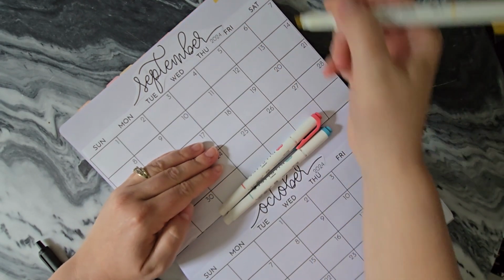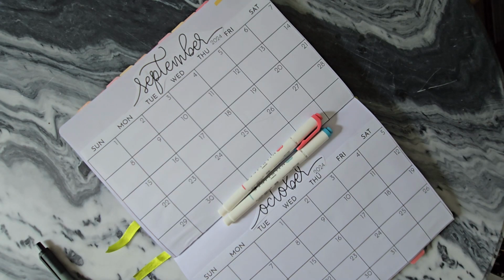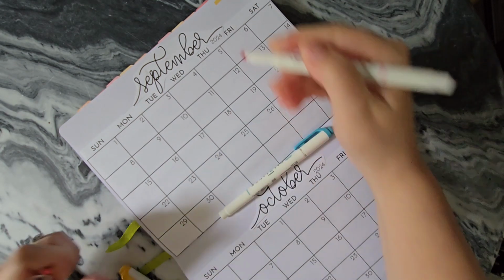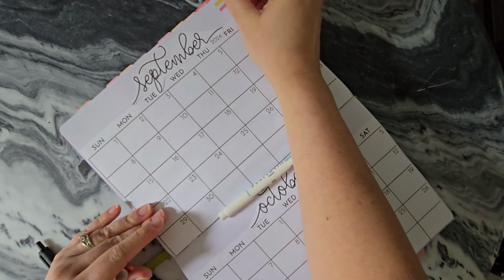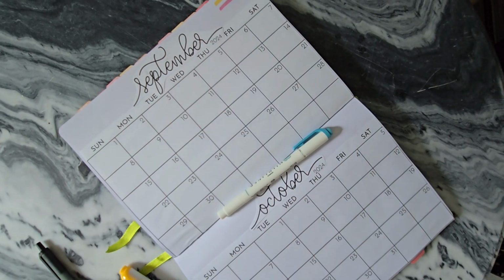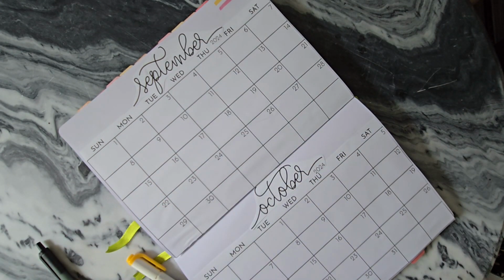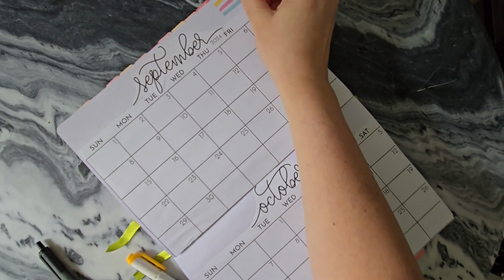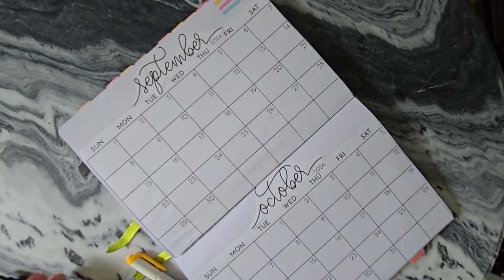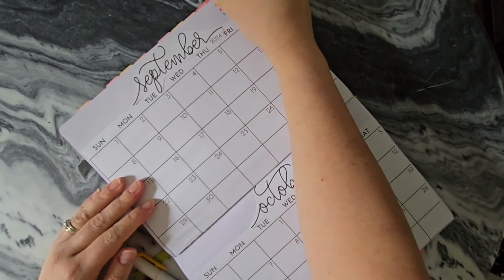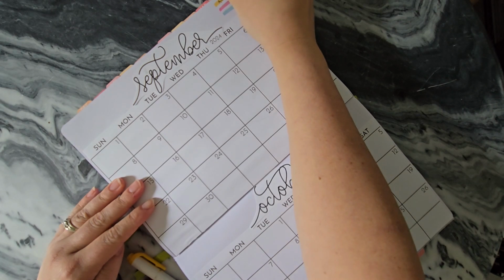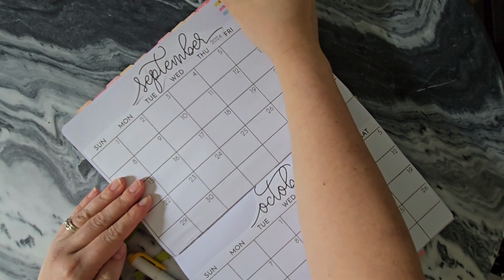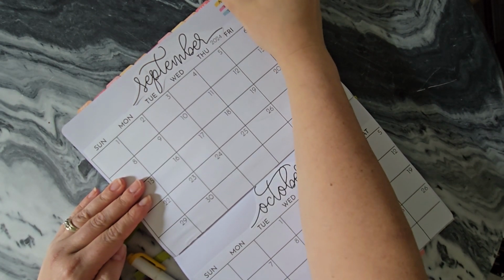So this is for admin. Mild liner, the cap came off. And then this will be for the book project. And the blue will be for teaching. So we've got admin. And we've got the book. And we've got teaching.